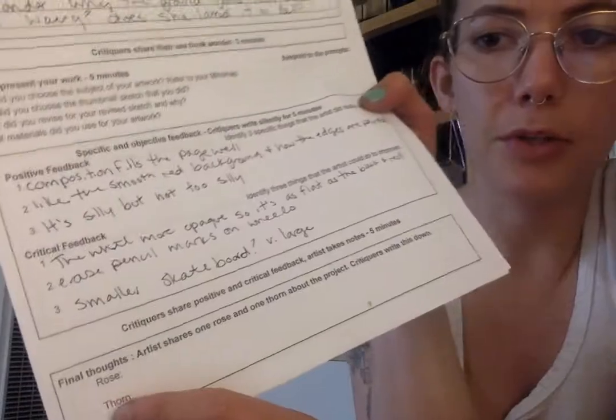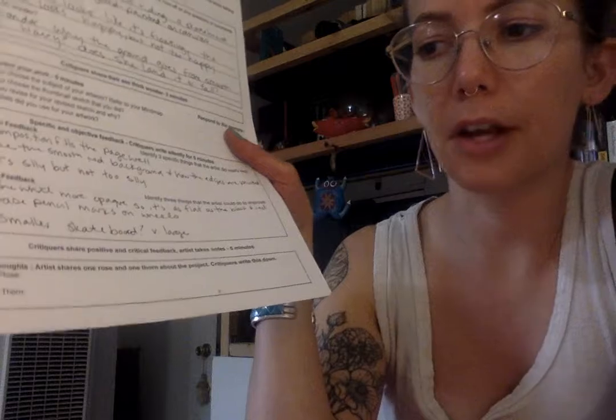So then after I go through, our table mates are going to go through to do their critique of his artwork as well, positive and constructive criticism. And then after the whole thing is done, you'll take a few minutes for the artist to write a rose and a thorn. So that's a rose, one thing that they really enjoyed about the project, and the thorn is one thing that they wish they could have done better or maybe weren't super into for the project. And then the critiquers are going to take a note on that as well.